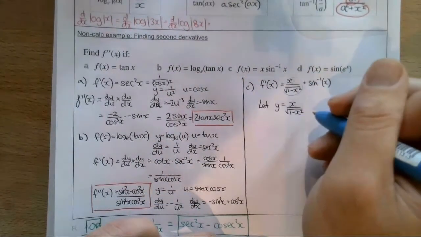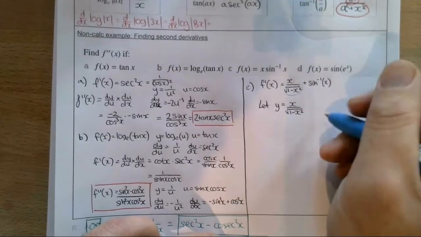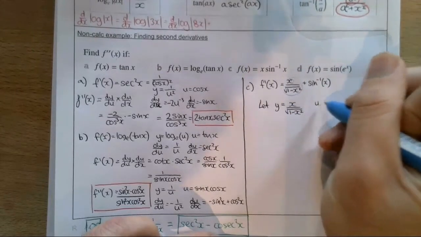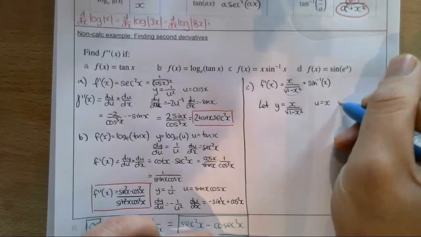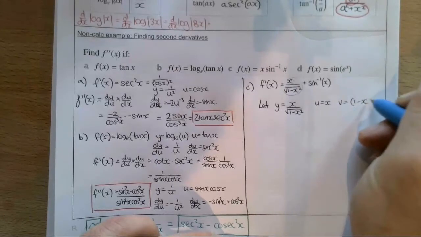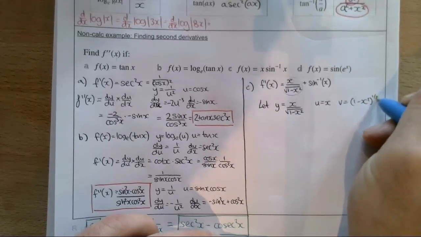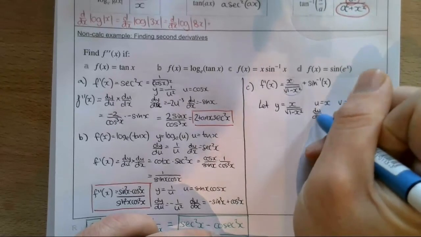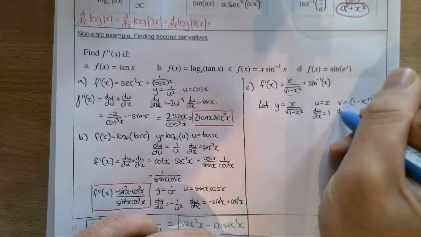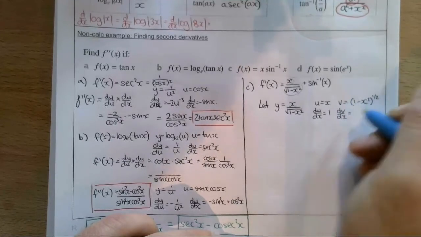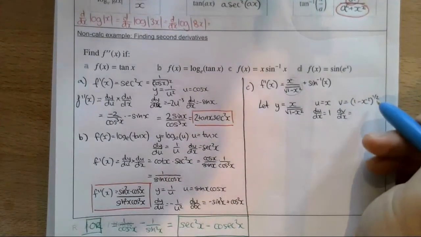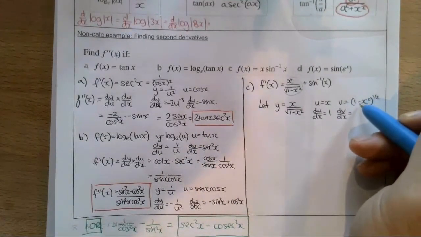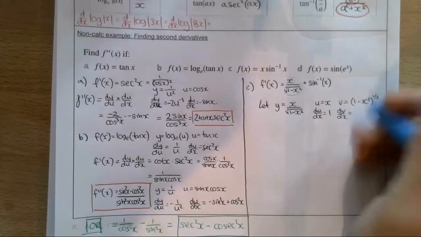So this is an example of where I'm going to use the quotient rule. I'm just going to say, okay, well, u is x, and v is 1 minus x squared to the power a half, meaning du by dx is 1, and dv by dx is, differentiate the inside, which gives me minus 2x.